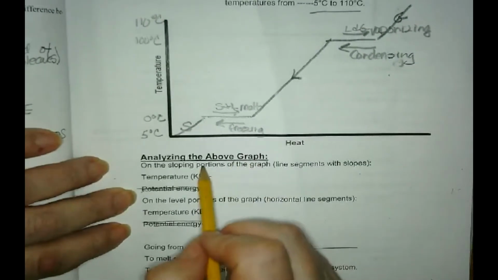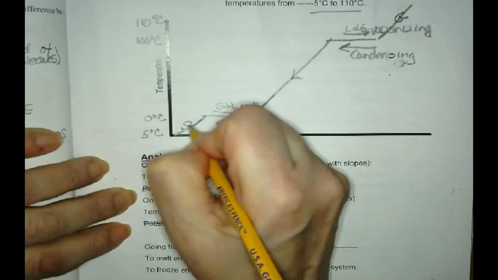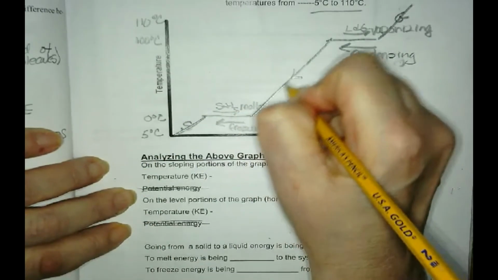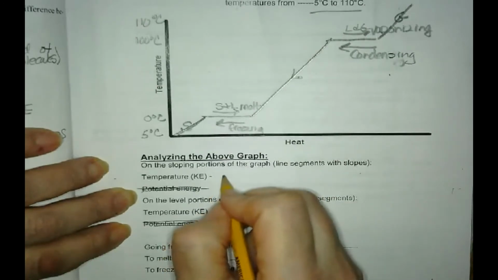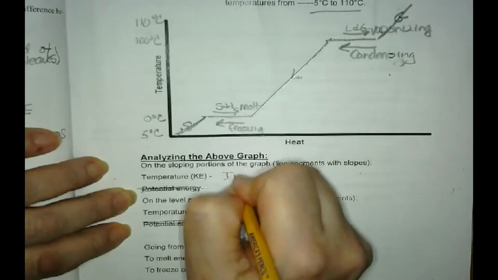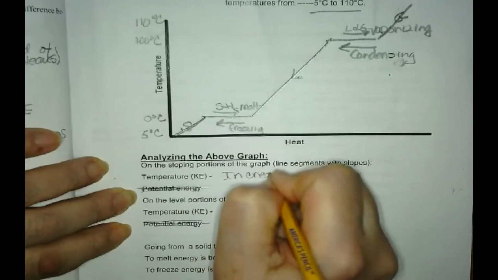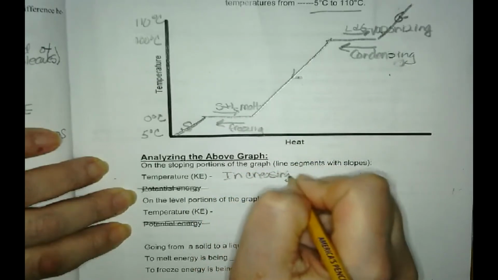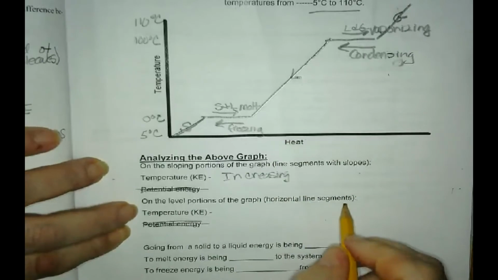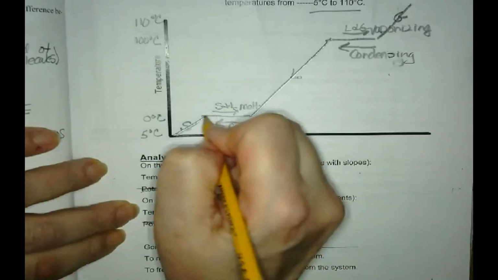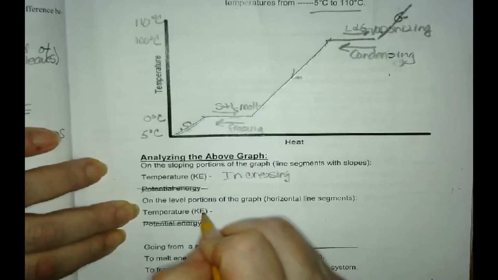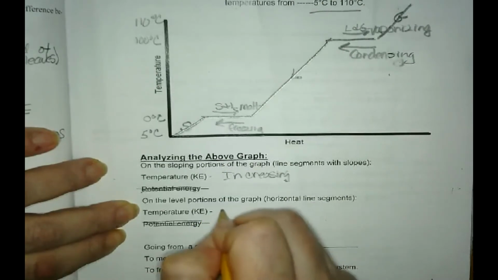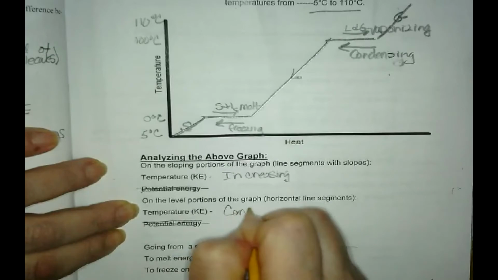On the sloping portion, sloping means I'm changing, I've got a slope going here. So on these sloping portions, the temperature or the kinetic energy is increasing. On the level portions, the temperature or the kinetic energy is constant. It's staying the same.